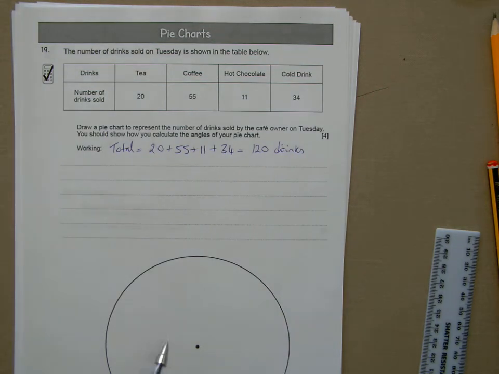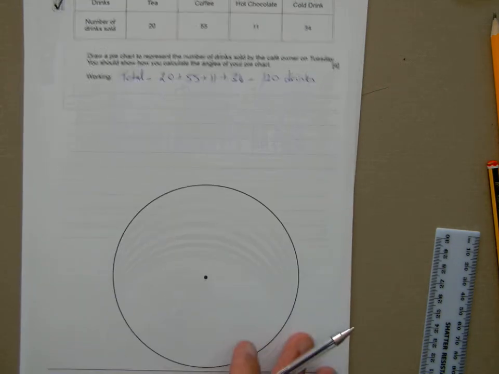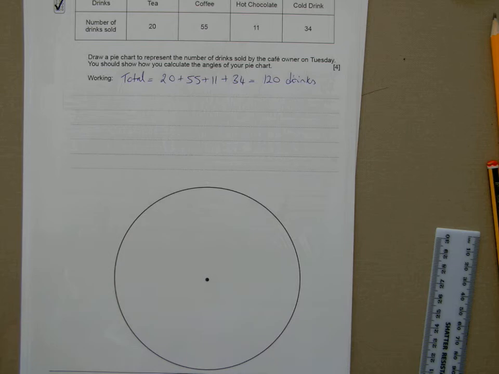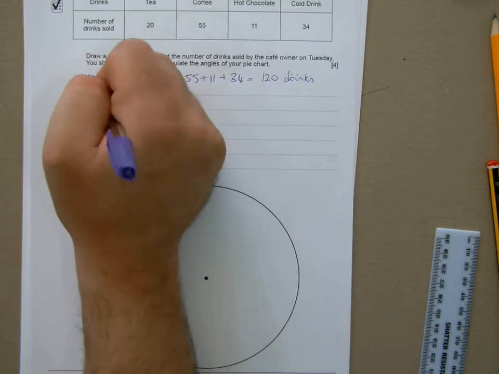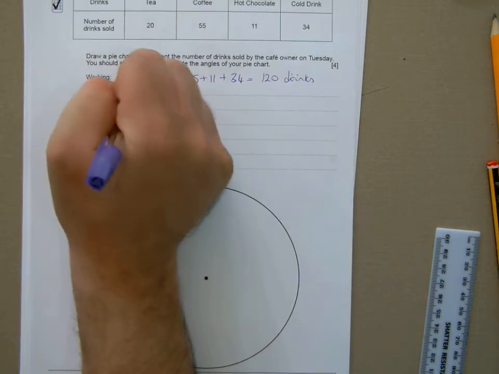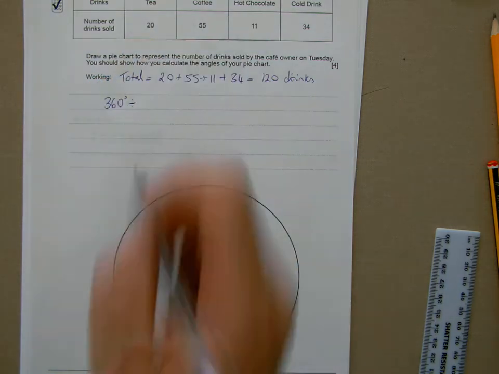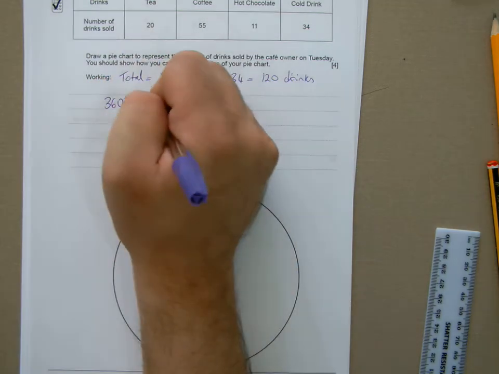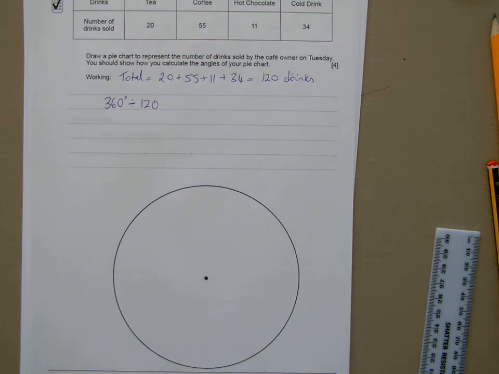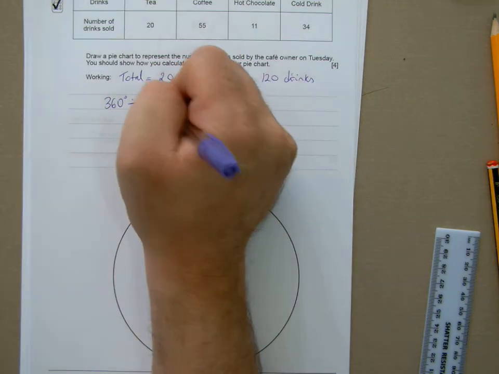Okay, we need to represent this on a pie chart. Remember the pie chart, a circle, it's 360 degrees, isn't it? So we need to divide that circle, which is 360 degrees, by how many drinks there are, because we want to represent all these drinks on here, all the 120.